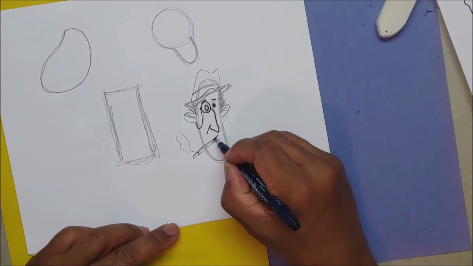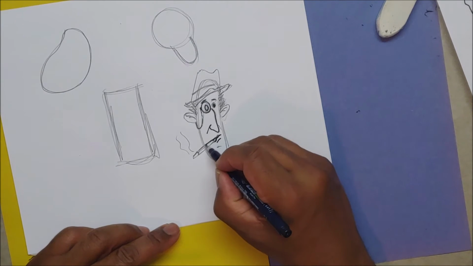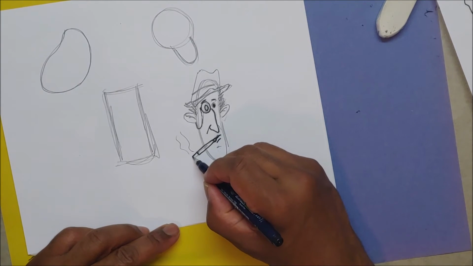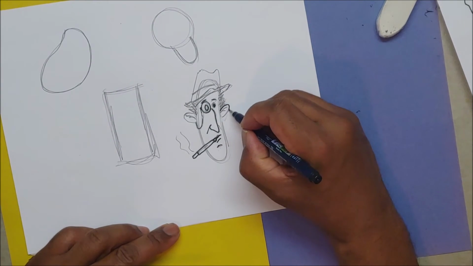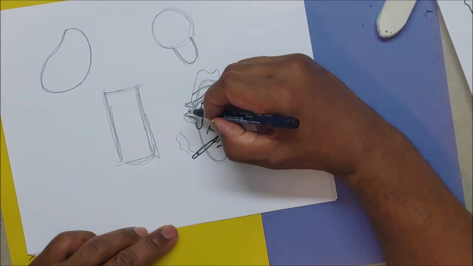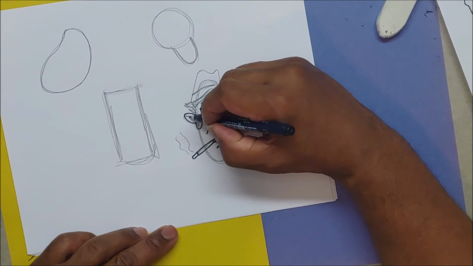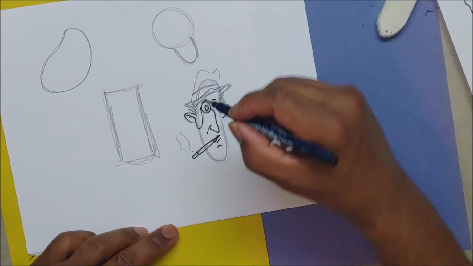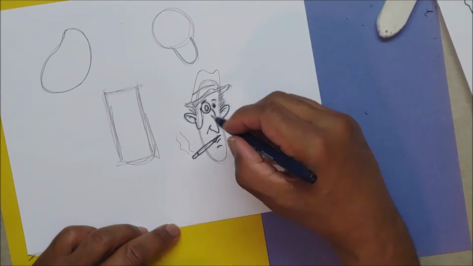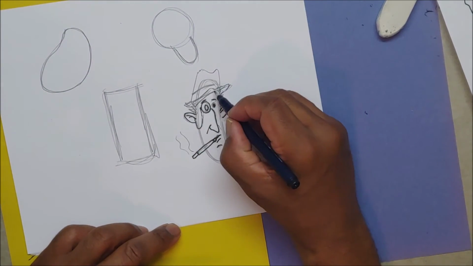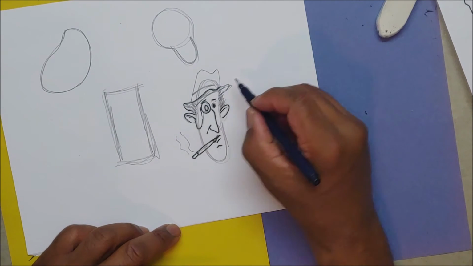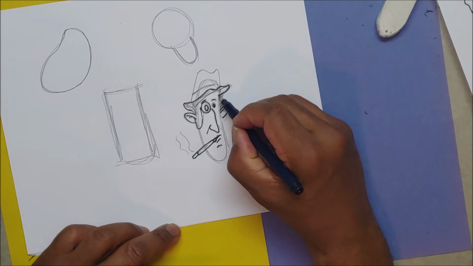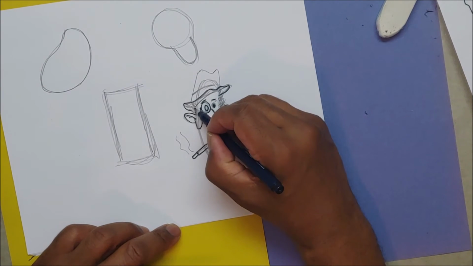And let's give him a better mouth. And his little cigar. Give him a little chin. So once you put those ears on and that neck, then your shape becomes a little better. So let's see. It's been a while since I drew the type of hat that I wanted to draw. I don't want this to turn into a cowboy hat, but it may.